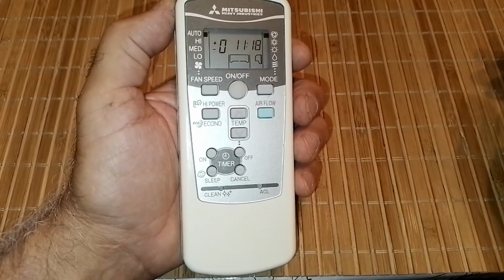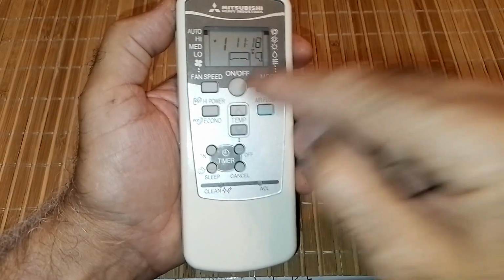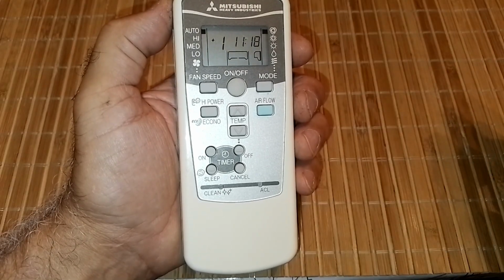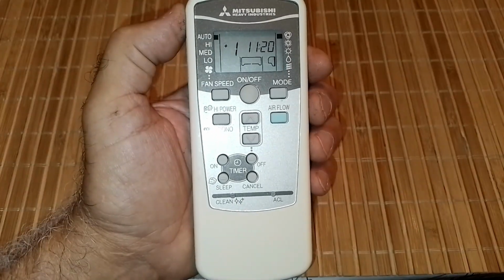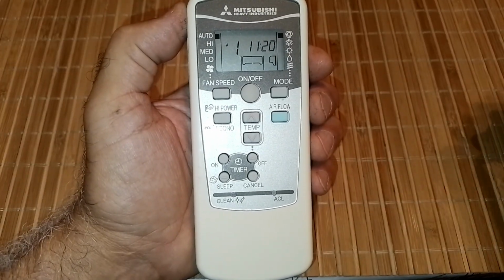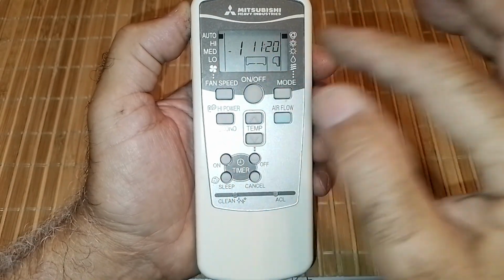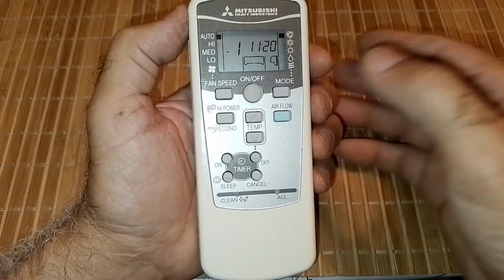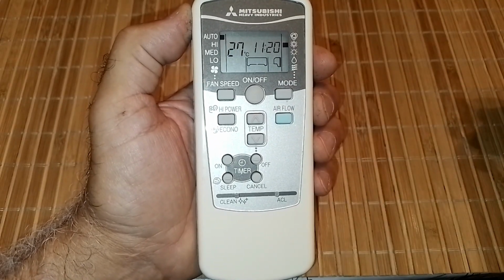For example, if we want to set 25 degrees Celsius in auto mode, then we press the temperature up button, and in this case, +1 will appear on the screen. When we want to set 23 degrees Celsius, we press the temperature button and -1 appears on the screen. Now we press the mode button and return to the cooling mode.